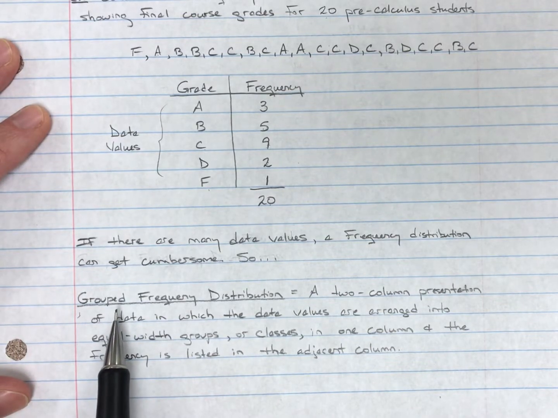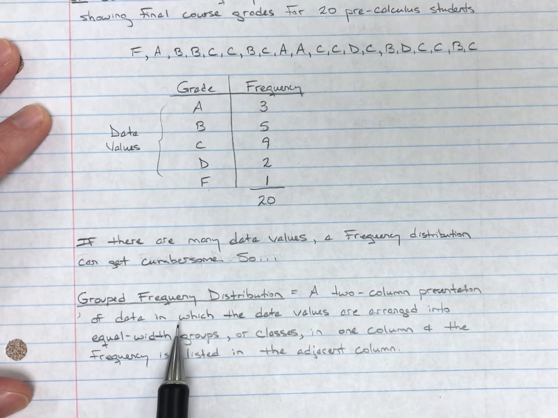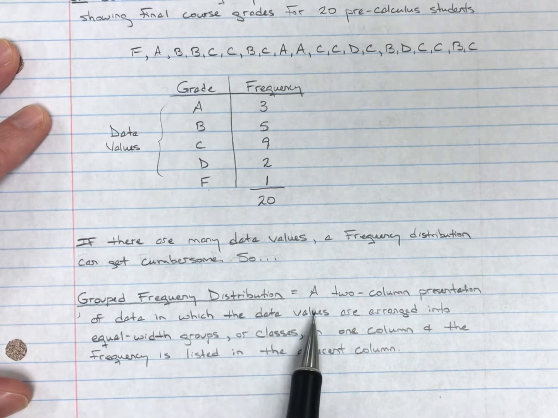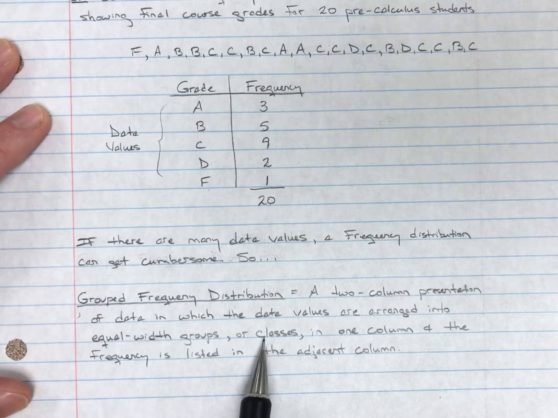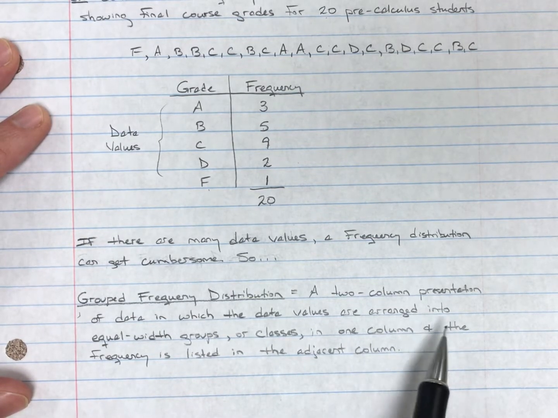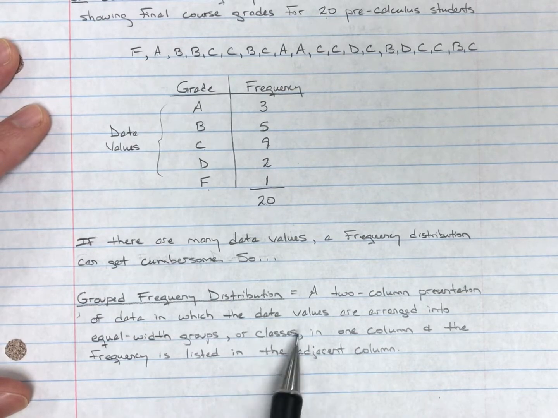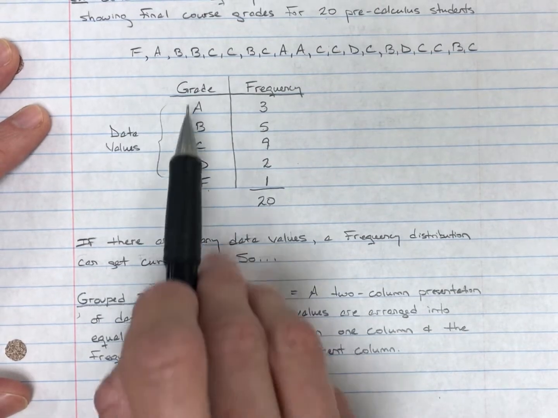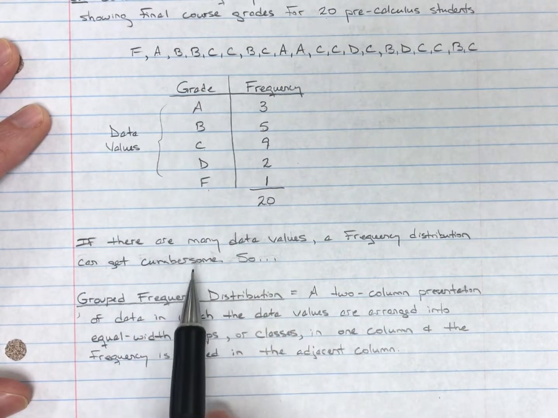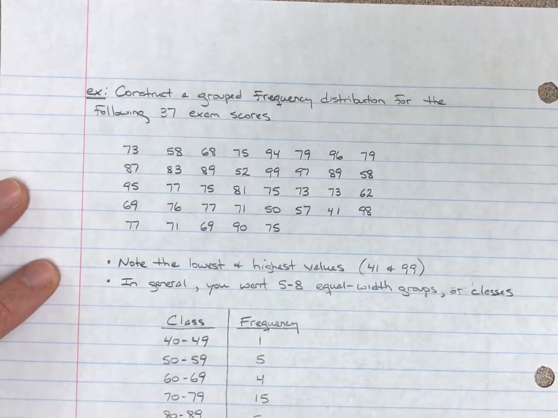Okay, very similar idea. It's still a two-column presentation of the data, but in this case, the data values are arranged into equal width groups, or classes, in one column, and the frequency, as before, is still listed in the adjacent column, the second column. But the first column has changed. The first column is now going to consist of classes, equal width groups, so that we don't have to list 18, 19, 20 possibilities in our first column. Let's take a look at an example of that.